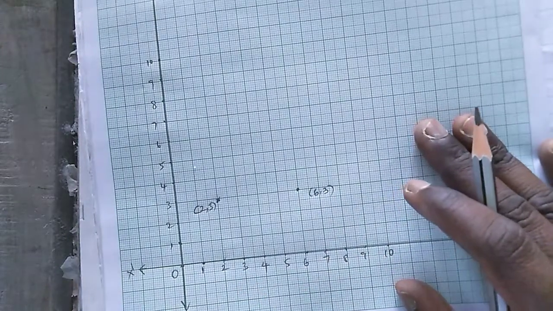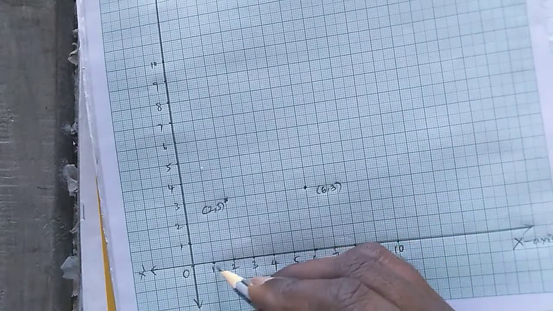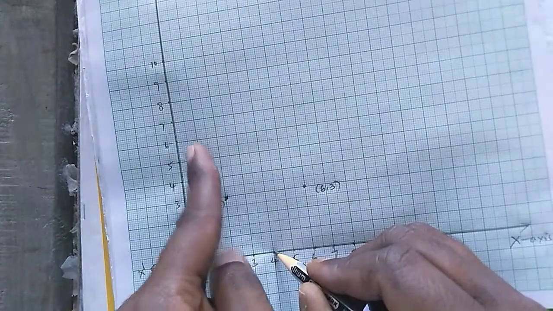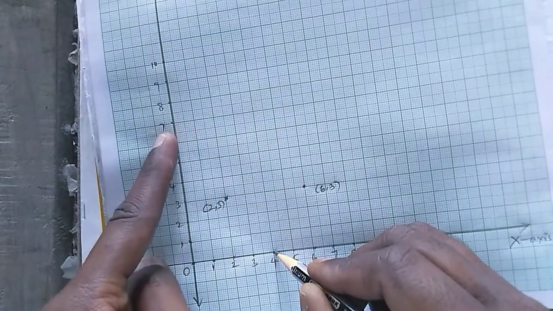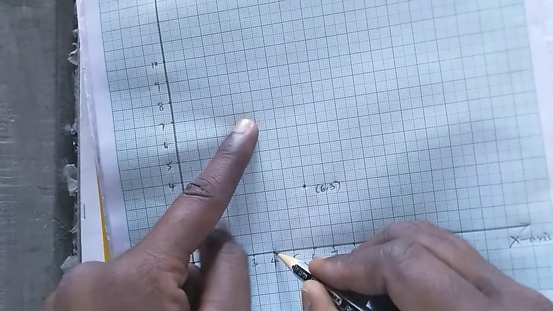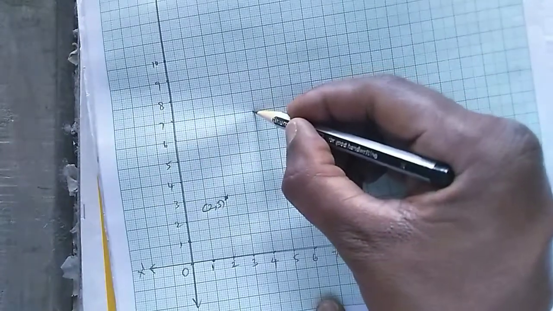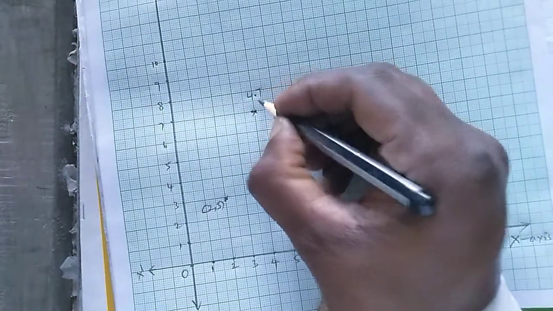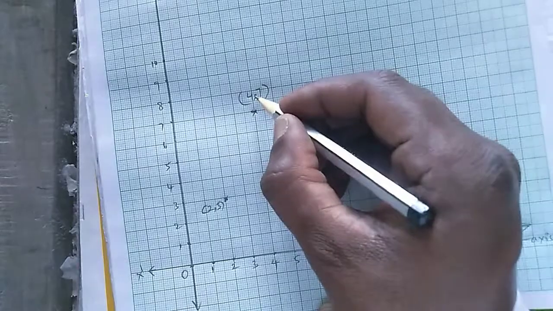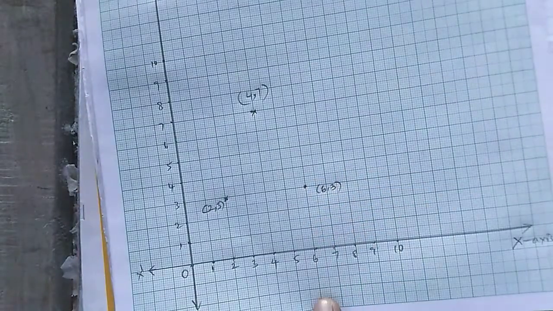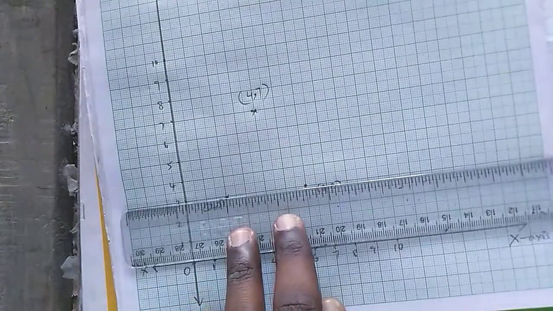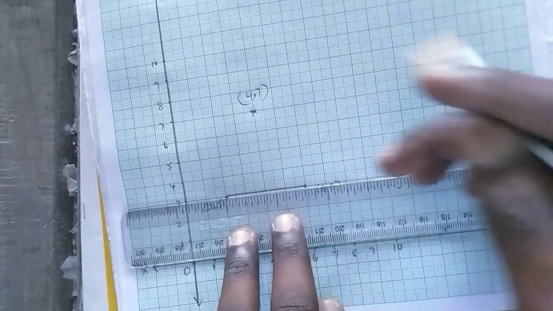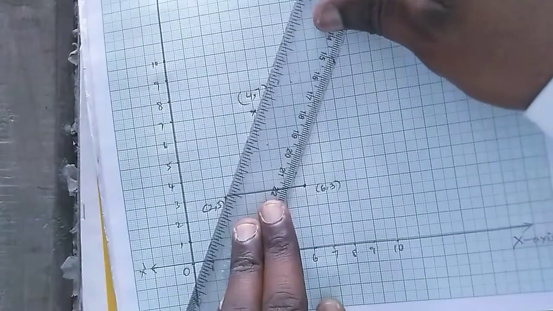Next, another point is 4 comma 7. On the x-axis 1, 2, 3, 4 here, on the y-axis 7 here, so 1, 2, 3, 4, 5, 6, 7. On the y-axis it is 7, like this. Taking both, this is the point 4 comma 7, so keep it in brackets. So these are the 3 points. By joining these 3 points, the triangle will be formed. We need to find the area of this triangle also. By joining them, we will get a triangle now.